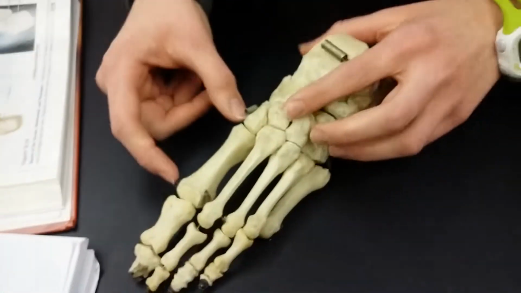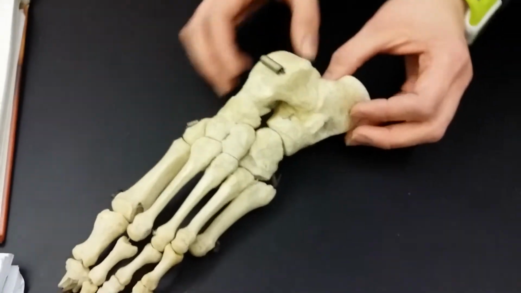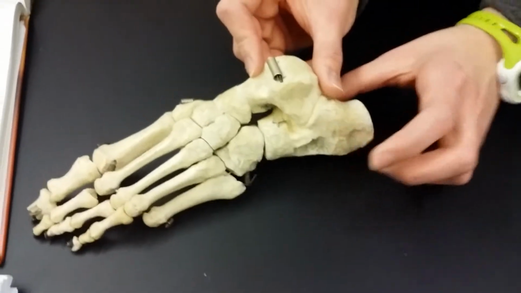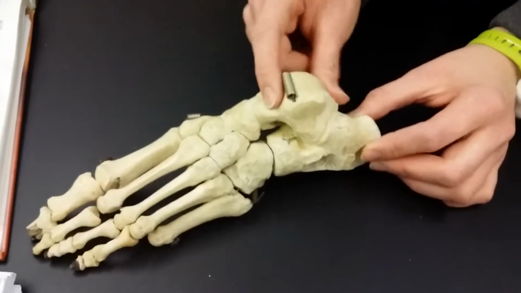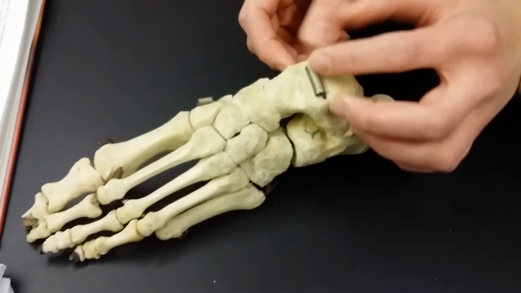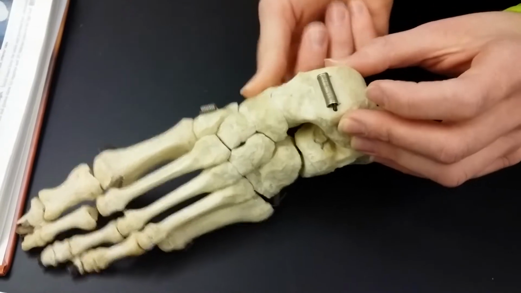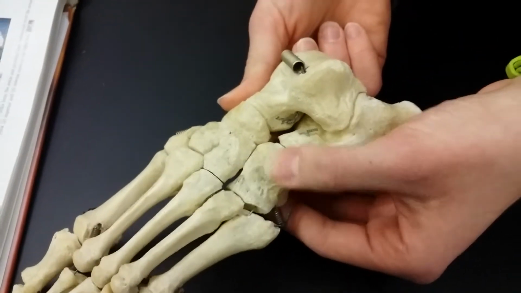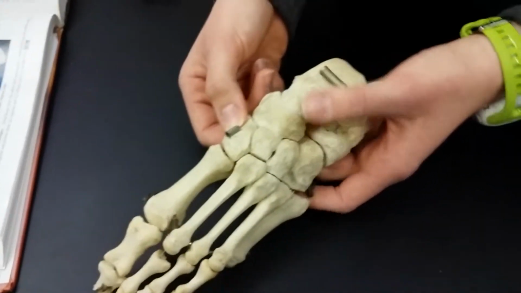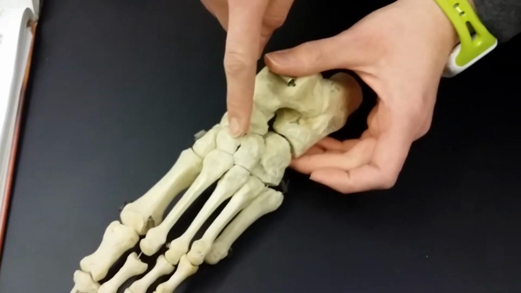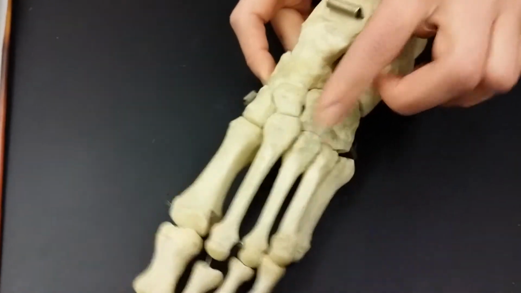So tarsals, phalanges, and now the bones of the tarsals. Starting down here, we have the calcaneus bone, which is this one right here, and the talus is on top of that. And then right here we have the navicular, which is kind of boat-shaped, and then the cuboid bone, and then the cuneiform bones, which this one is the medial cuneiform, the intermediate cuneiform, and the lateral cuneiform, which makes sense because this one's lateral on the side.